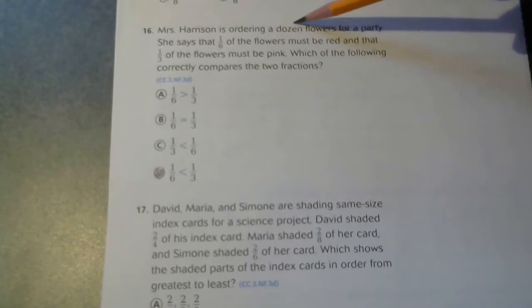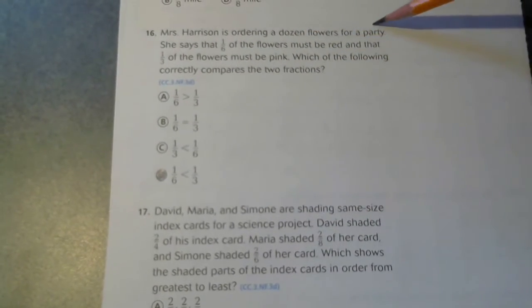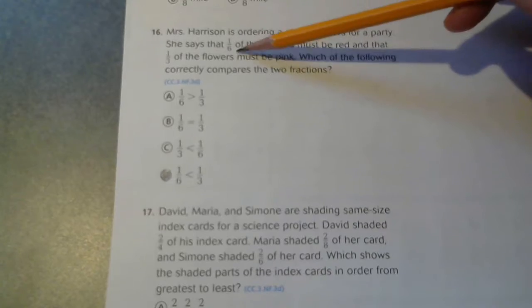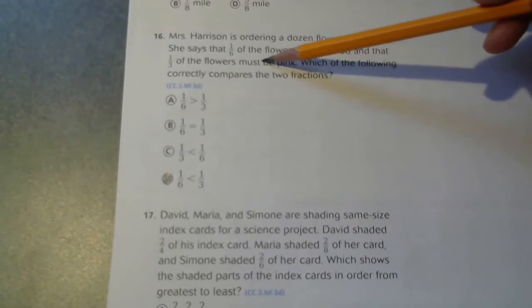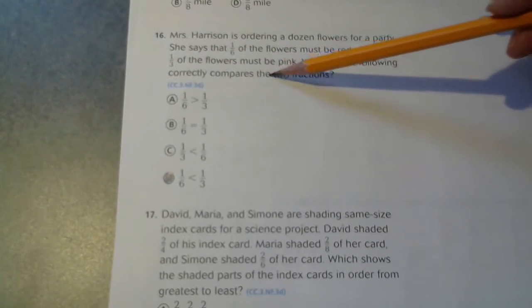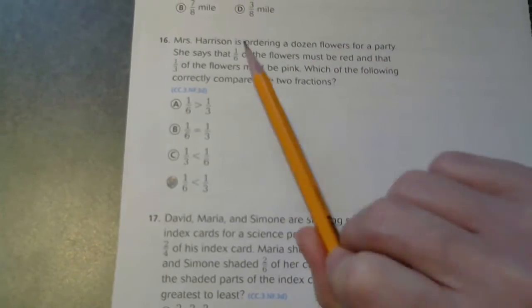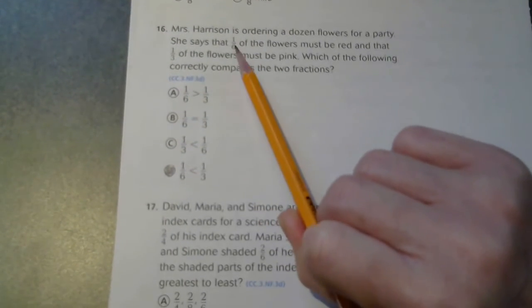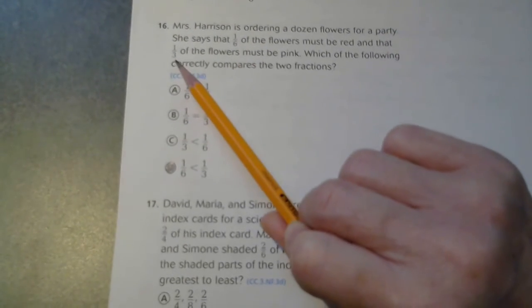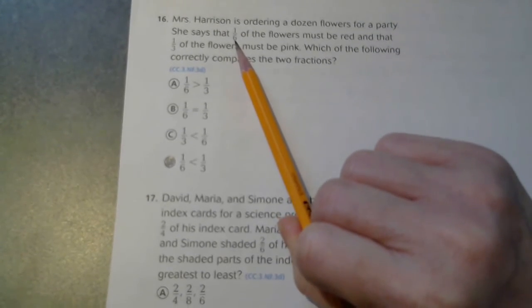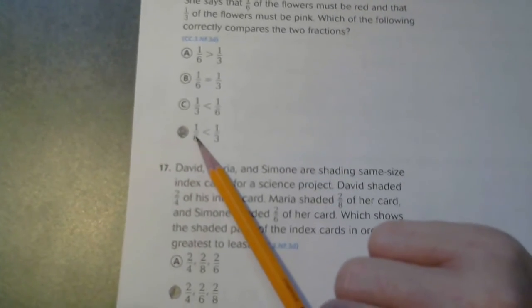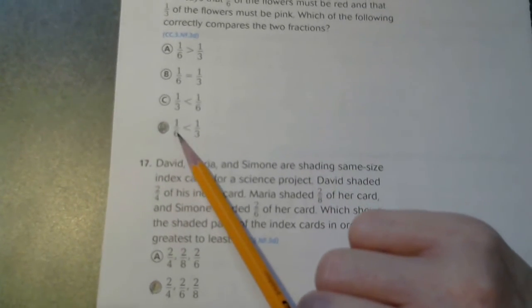Mrs. Harris is ordering a dozen flowers for a party. She says that 1/6 of the flowers must be red and that 1/3 of the flowers must be pink. Which of the following correctly compares the two fractions? Now remember, when we're comparing denominators, the higher number is the smaller piece of the whole. So D is your correct answer. 1/6 is less than 1/3.